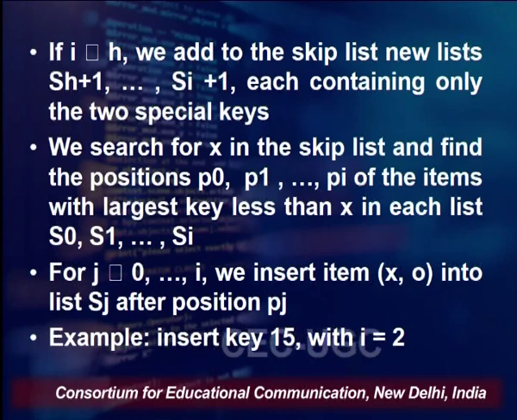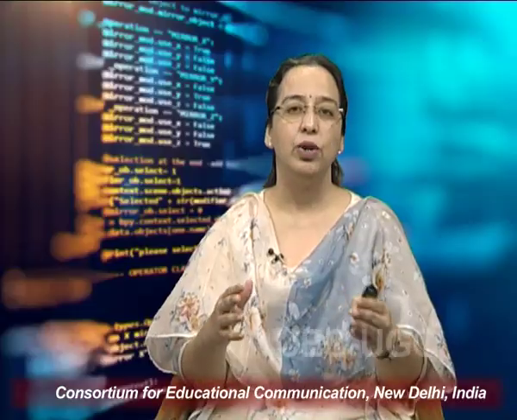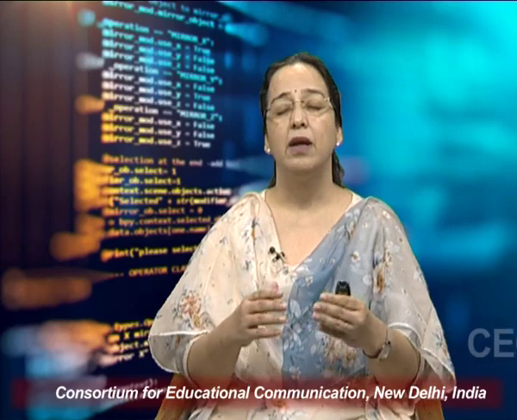For example, I am looking at i equals 5, which means the new element I am going to insert should be replicated at 5 levels, and the number of levels already present in the skip list is 3. That means we need to increase the number of levels. While increasing the number of levels, we will be adding new lists onto the existing skip list, each containing only the 2 special keys.